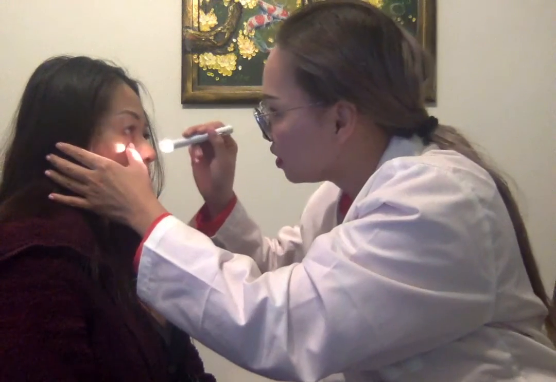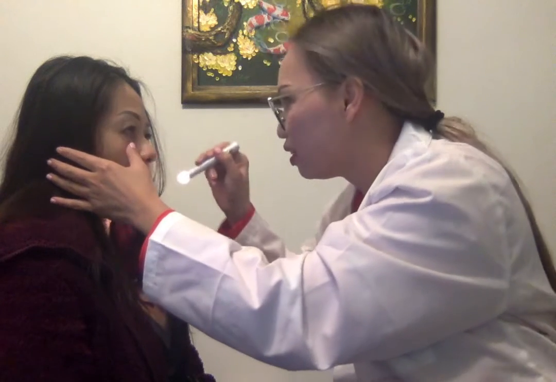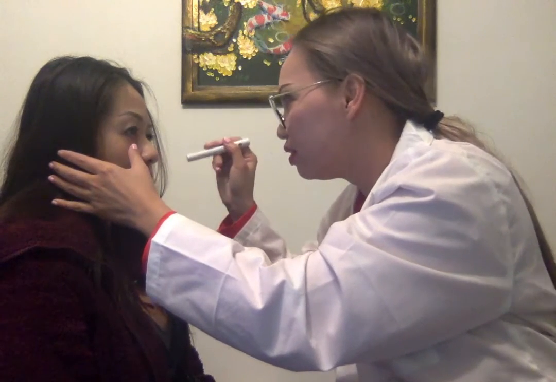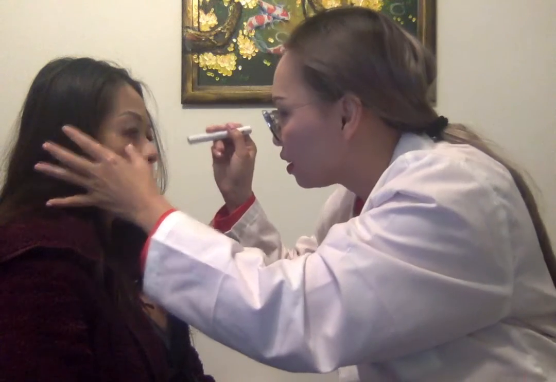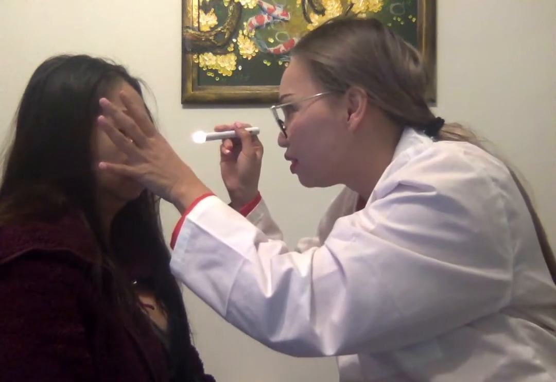Okay. And then I will check the conjunctiva, for any pink eye, to see if there is any excessive drainage or abnormal discharge. Okay. Can I see? Both eyes are a good color, no pink eye. No drainage, no abnormal discharge.